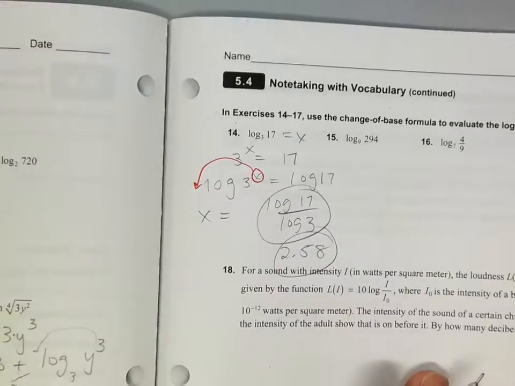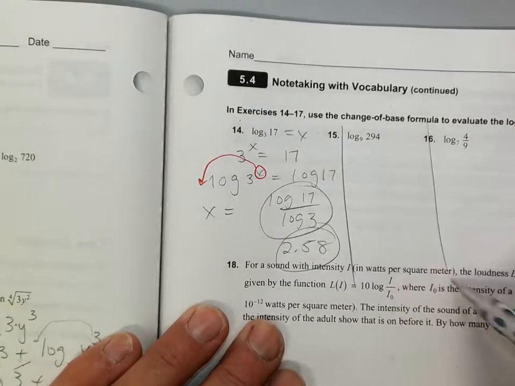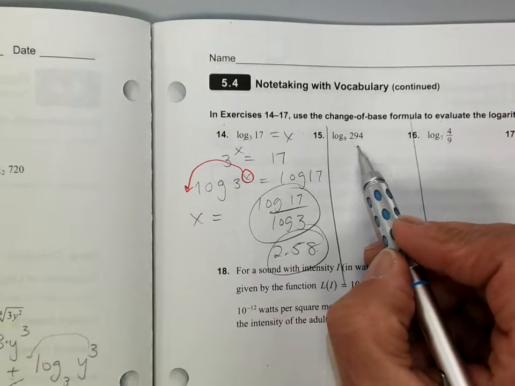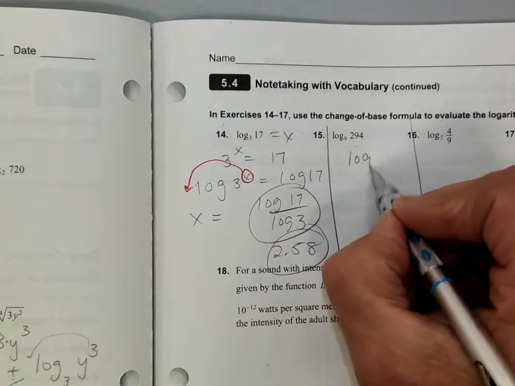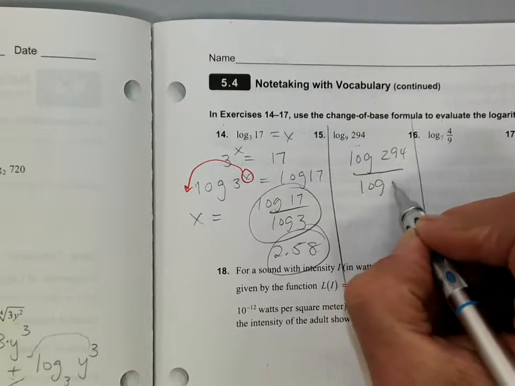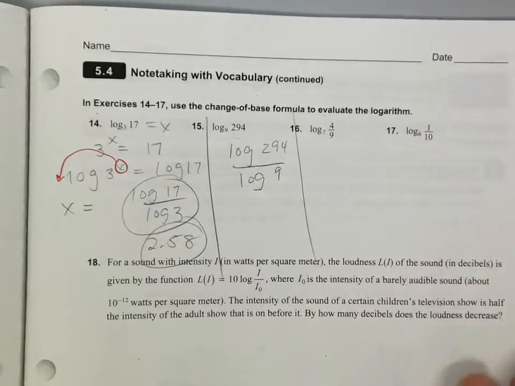Now, okay, you guys are smart. If I wanted to shortcut this, guess what I'd write? To shortcut this, you want the answer? It is going to be log of 294 divided by log of 9. Use your calculator. You want to shortcut this?